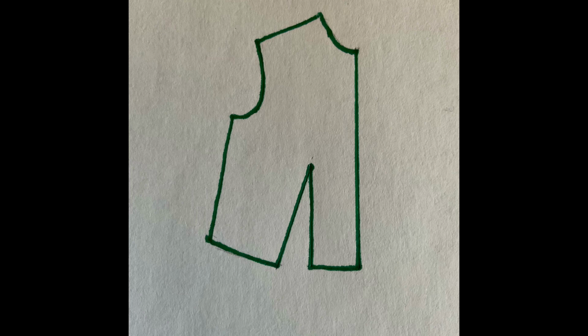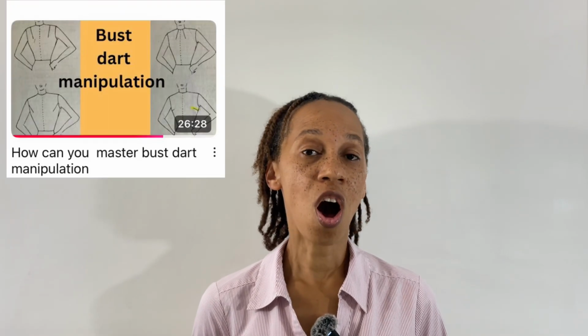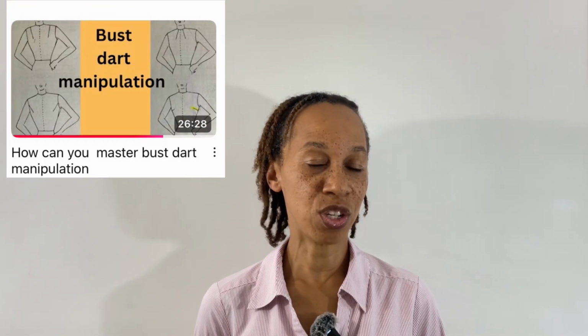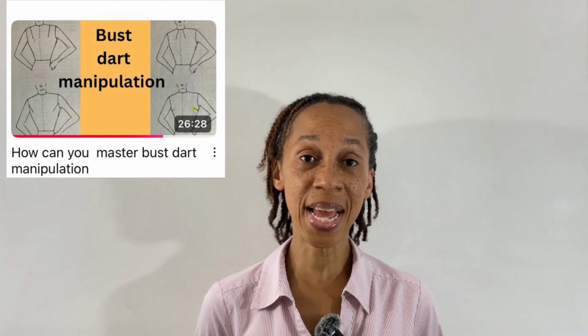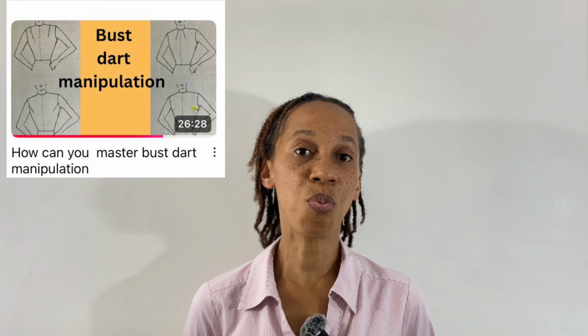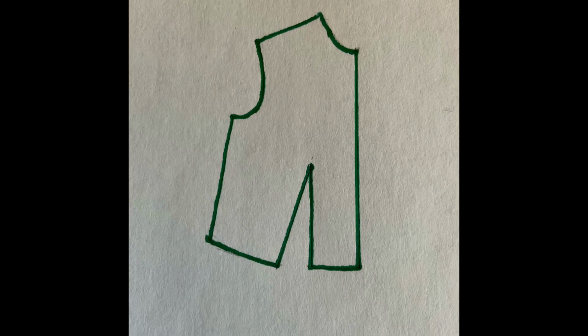Now today, I'm going to show you how to use a 1-dart sloper to create several other types of places that you can shift that dart to. I did a previous video on bust dart manipulation where I showed you 4 places that you can shift your waist dart to. So in this part 2 video, I'm going to show you how you can shift that 1 dart that is from the waist to 5 other places.